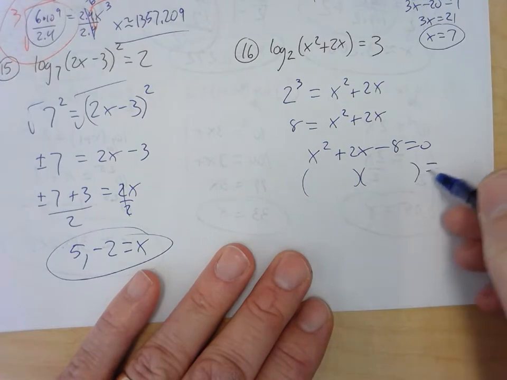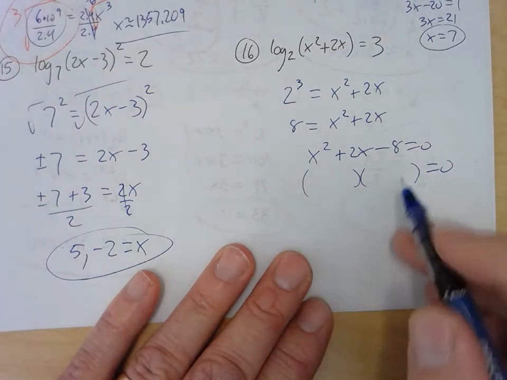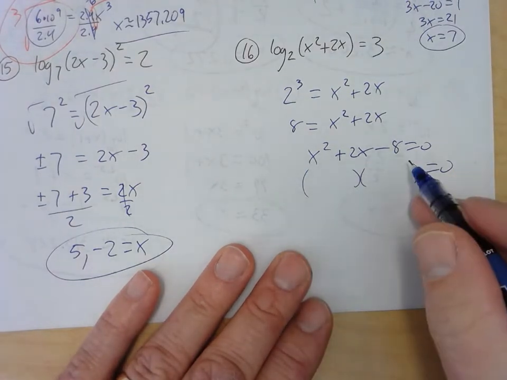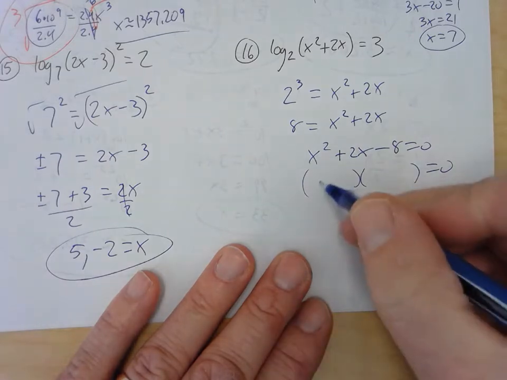This can now be factored. If you couldn't factor, you'd use the quadratic formula, of course, to solve it.